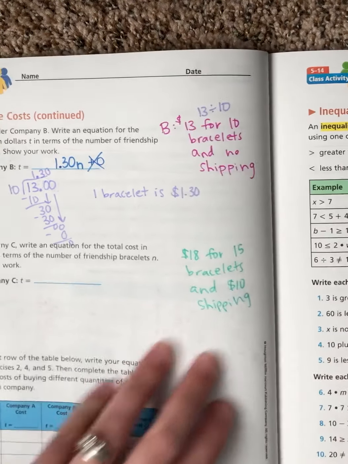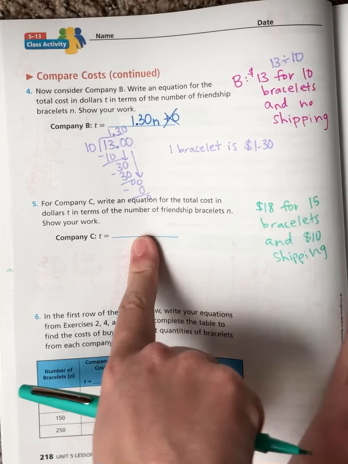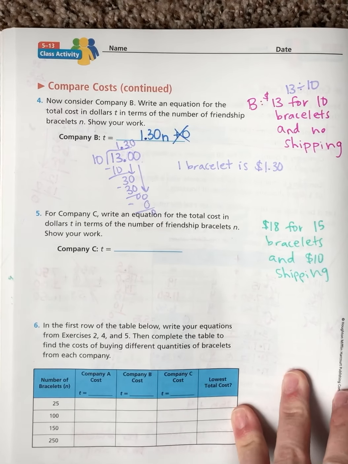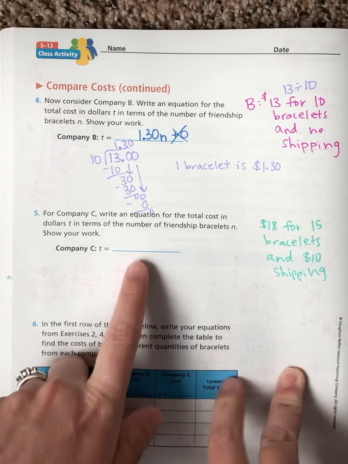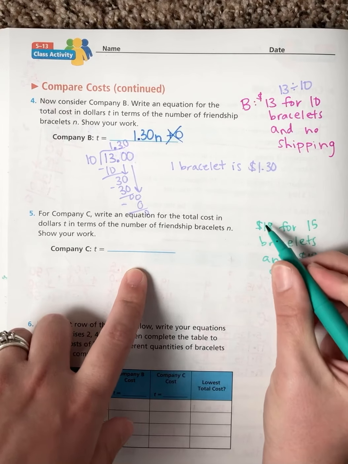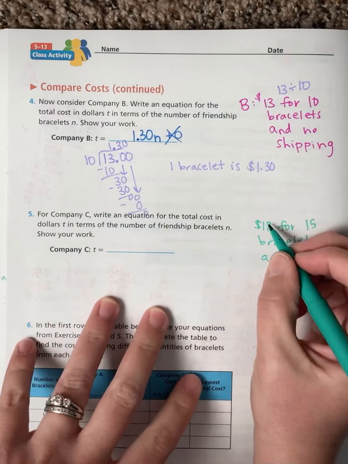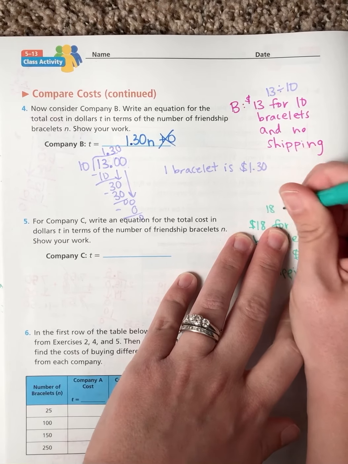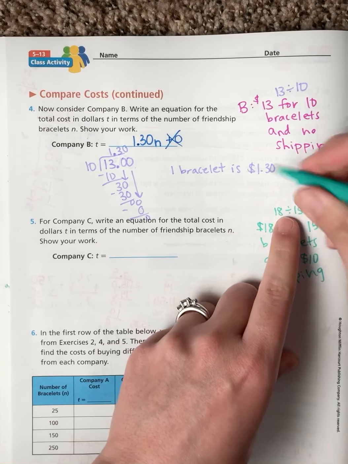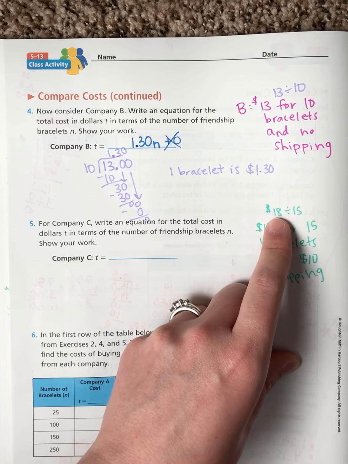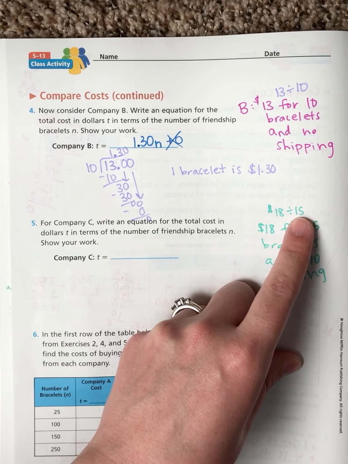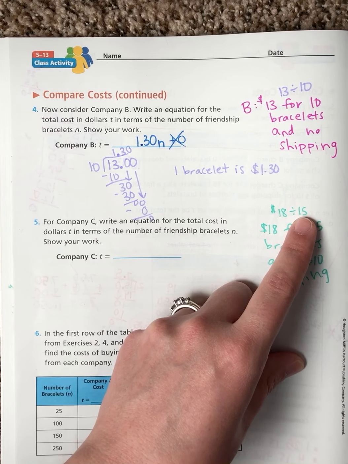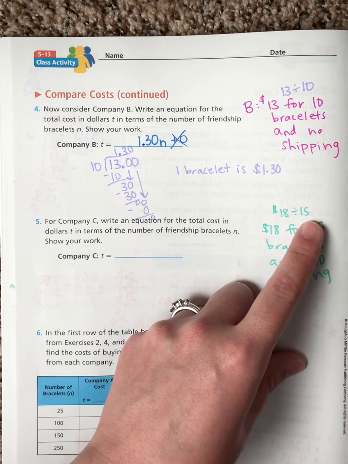All right. So I'm going to recommend to find our equation, because they're asking for company C to do the same thing we did for company B, is to find our equation. And we need to determine our unit rate in order to do that. So for our unit rate, we're going to take our cost and divide it by the number of bracelets. The reason your cost comes first, we're going to do 18 first and then divide it by 15, is because you're saying I'm spending $18 and I'm sharing it with 15 bracelets. And if I share my $18 with 15 bracelets, how much is the cost of each bracelet? That's why it's 18 divided by 15 instead of 15 divided by 18.